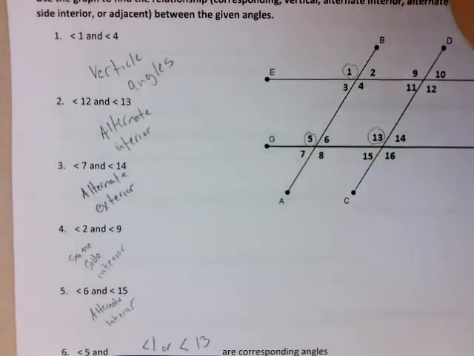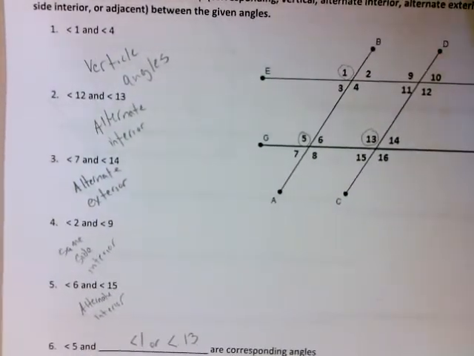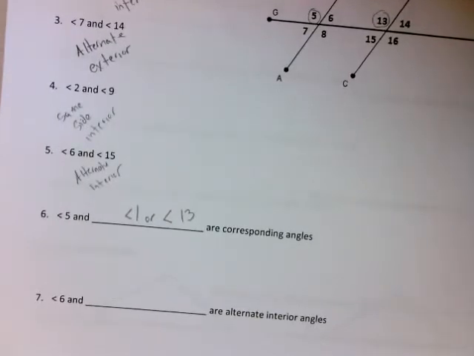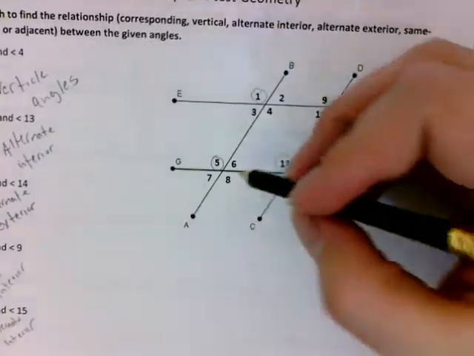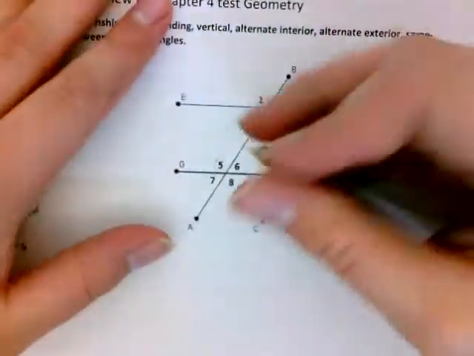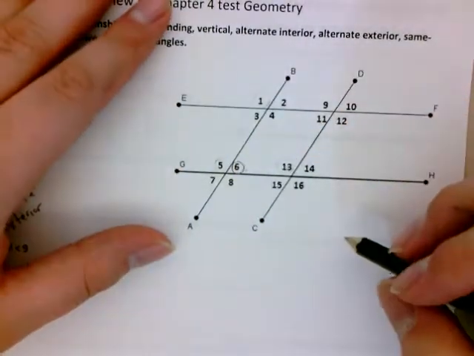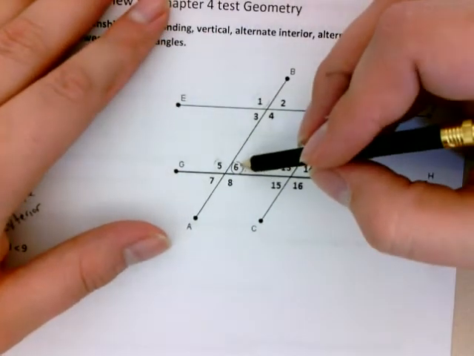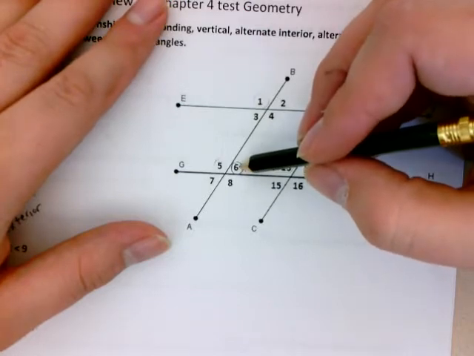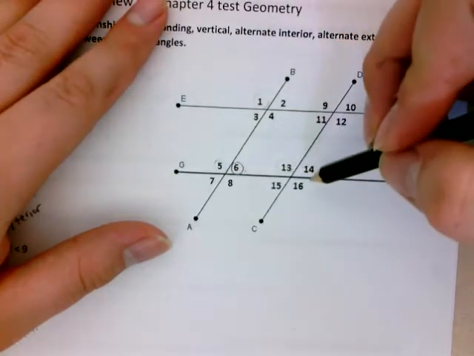All right, this next couple are just going to be, we're going to come back to the graph, but first let's look at the question. It says angle 6 and what angle are alternate interiors? So 6 is right here, so I'm going to erase the rest of the stuff. We have to figure out what is an angle that is diagonal from 6, and that's in between two lines.